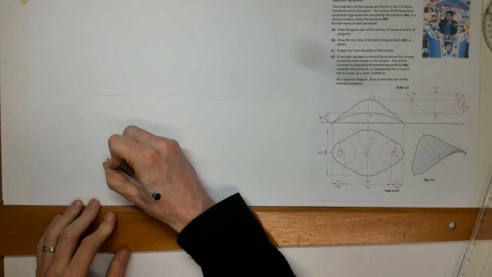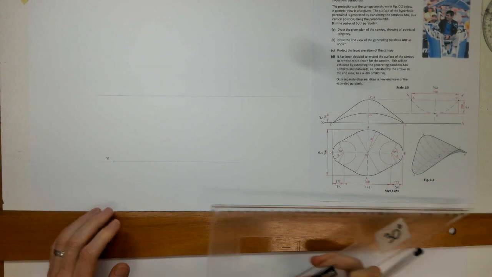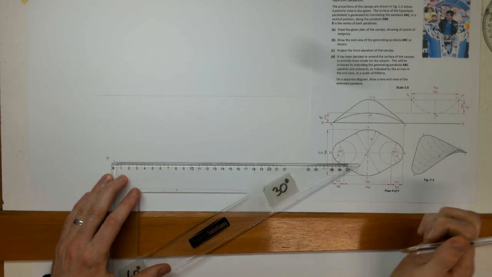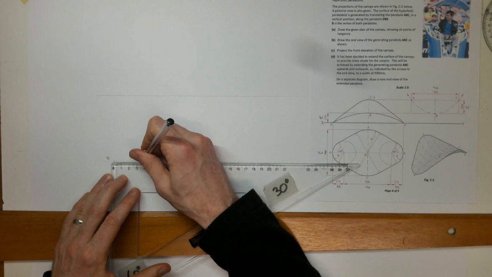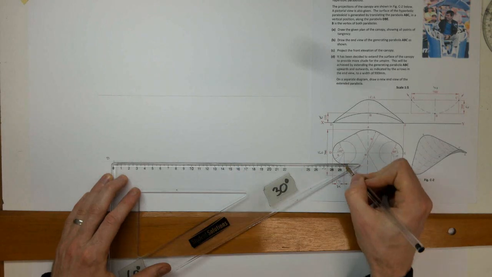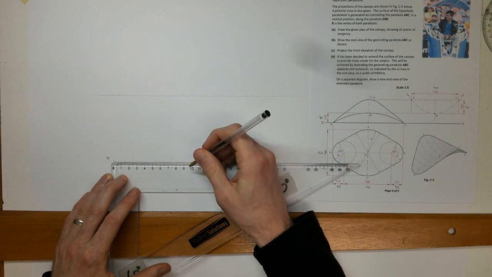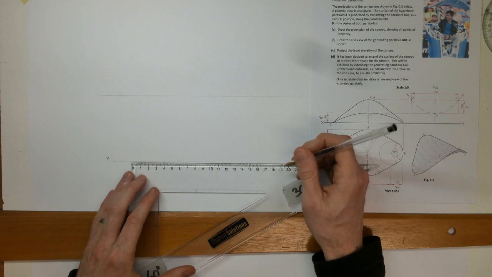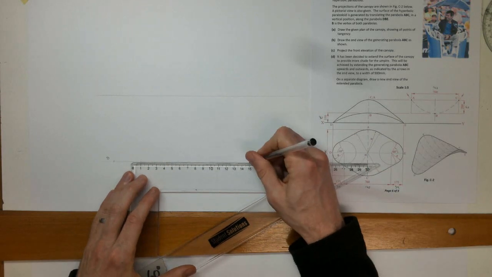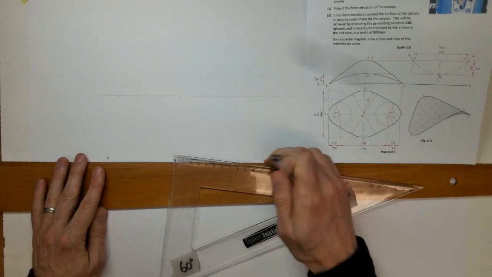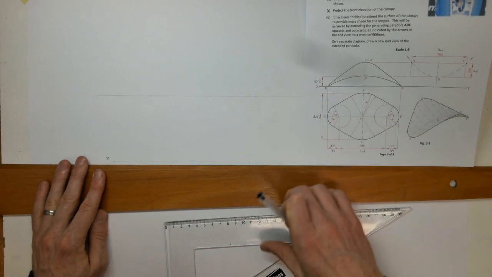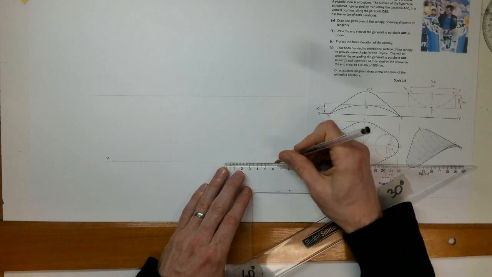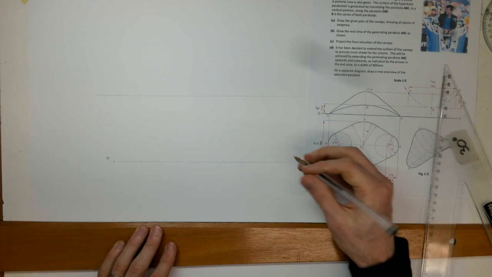So that's point D, and start measuring off and finding some of these points. So we've got 35 to the center of that circle. We've got another 140. And then another 35. So that finds point E.